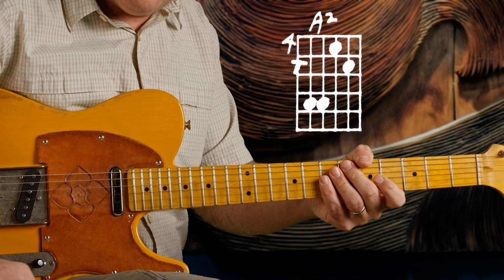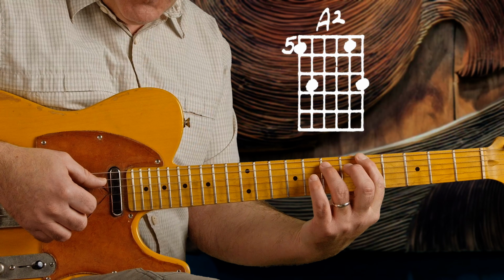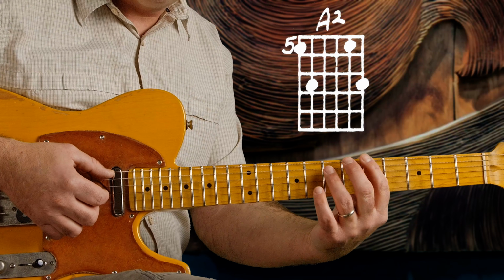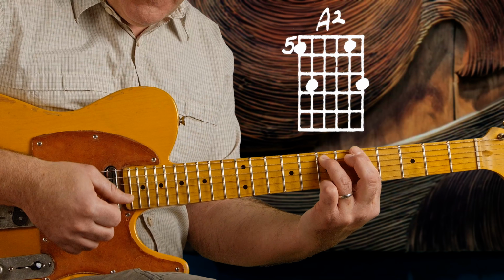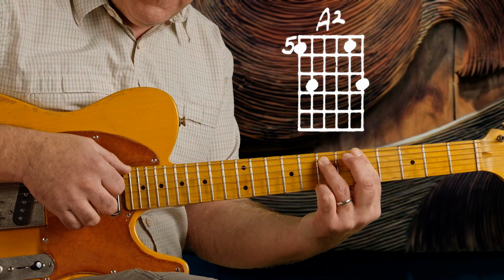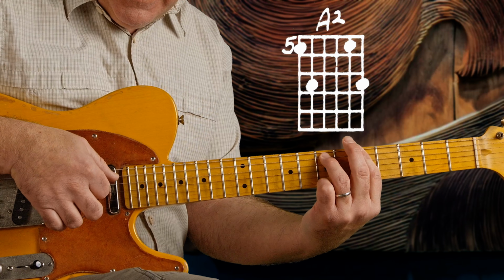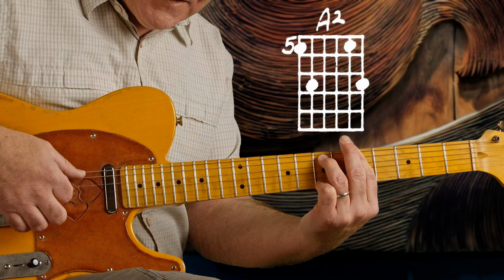Really great sound. And the final one for today, or for this session, is going to be root, 5, 5, 2. So we've got to get those fingers to be non-contiguous on contiguous strings that are skipping to the middle strings.